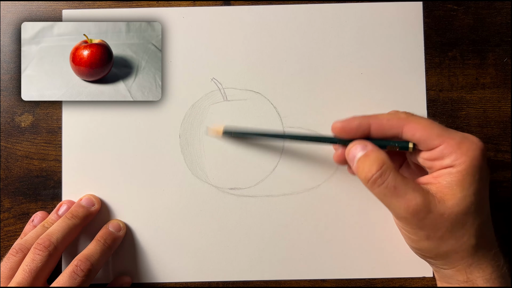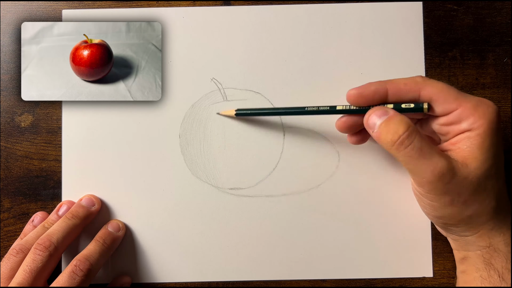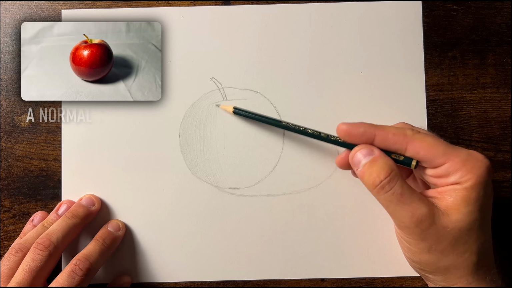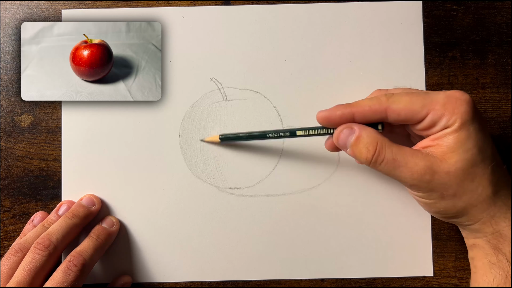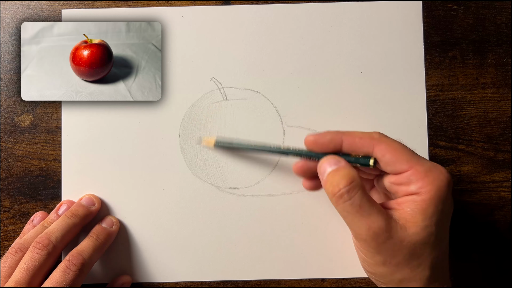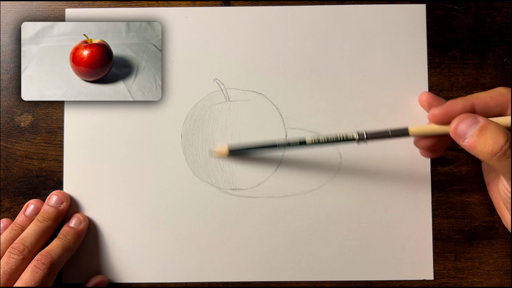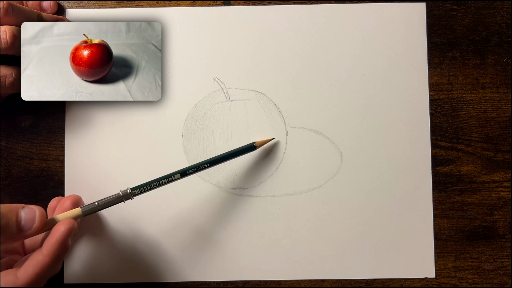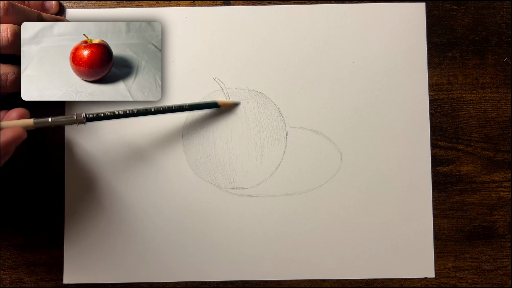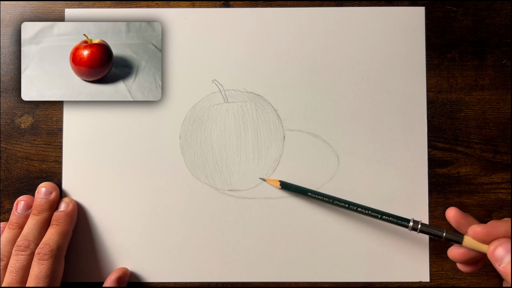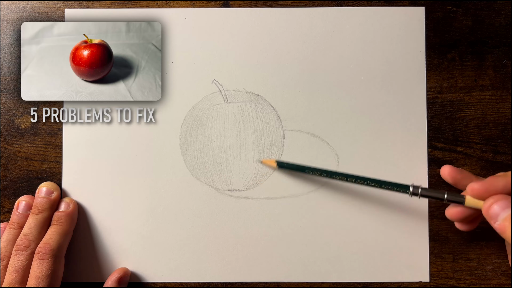At this point, the apple is recognizable, but it still looks flat. And that is completely normal at this stage. The basic shape is there, but the light, shadow, edges, and contrast are not fully developed yet. Now let's look at the 5 problems that are holding it back.